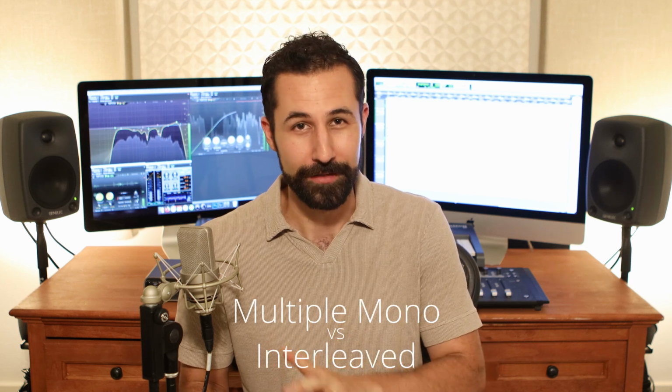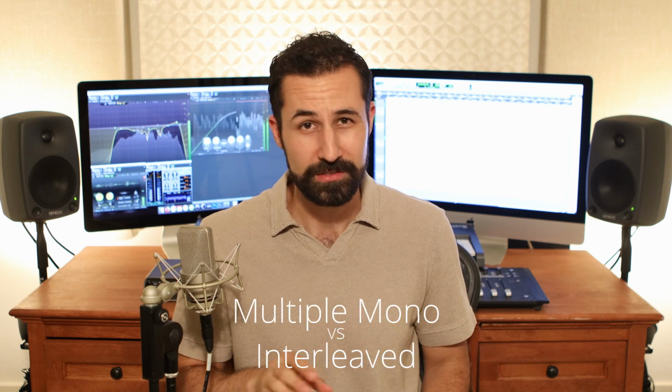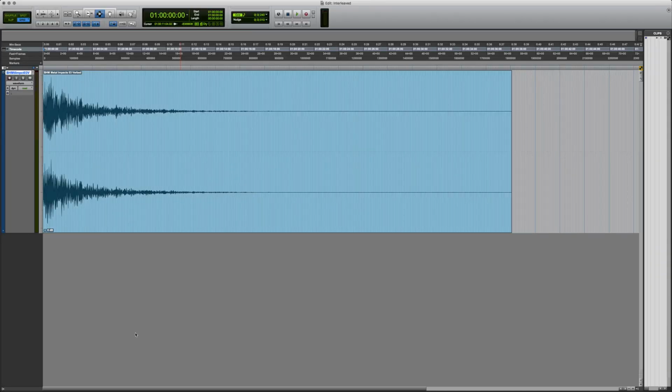All right, the first term is multiple mono versus interleaved. Now this isn't to be confused with mono versus stereo. That's a totally different thing. The easiest way to talk about this is probably to just show you. I've got a file from my sound effects library pulled up. It's a stereo file and it's interleaved. It's got a left and a right channel, as you can see on the waveform.